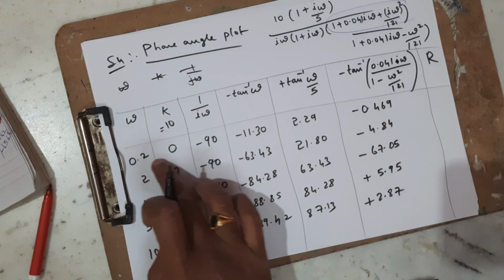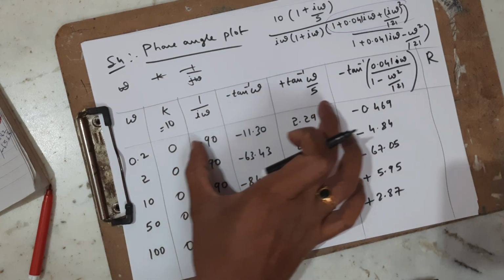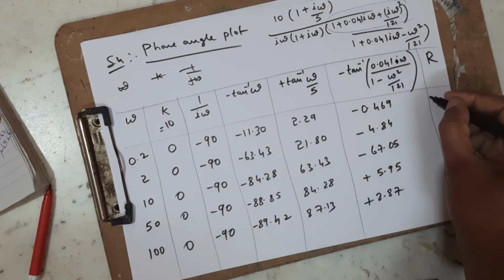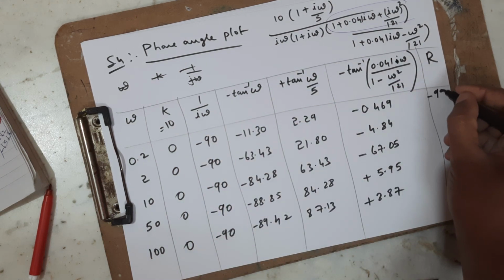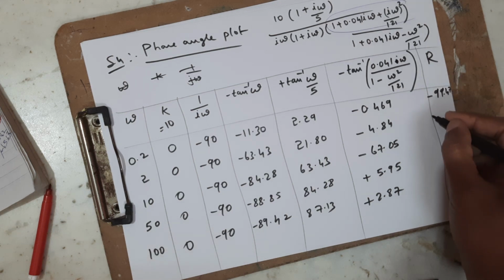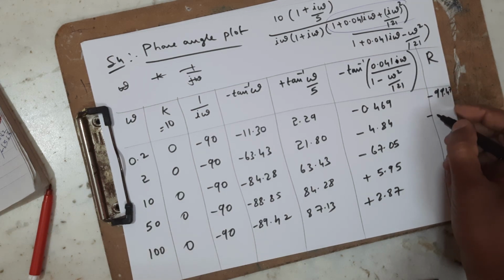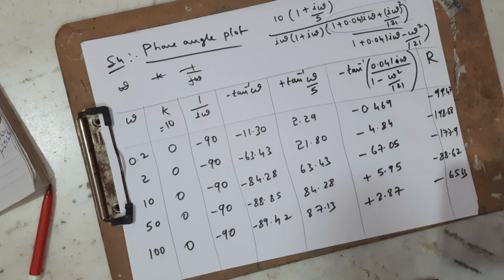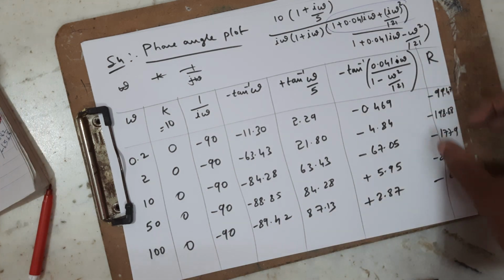Now what is the resultant of this from k to this? I am going to sum all these 5 factors. This will be equal to minus 99.47. This value is minus 198.68. This one is minus 177.9. This one is 88.62 and this one is minus 65.63. Okay, so these are the resultants.